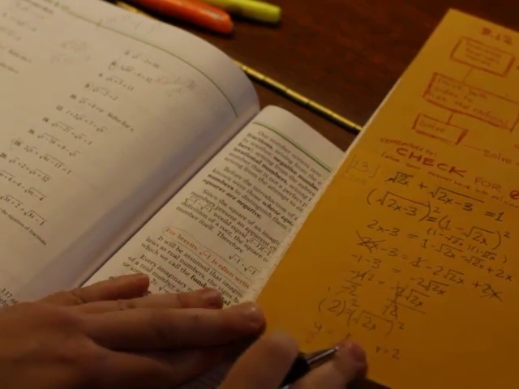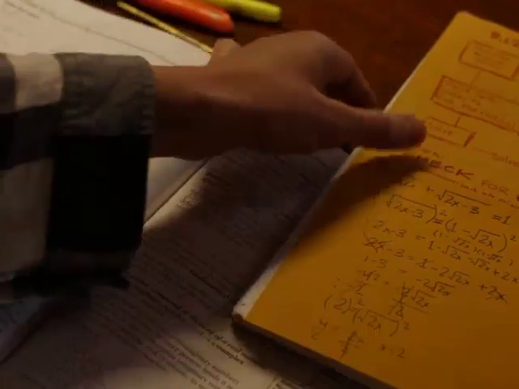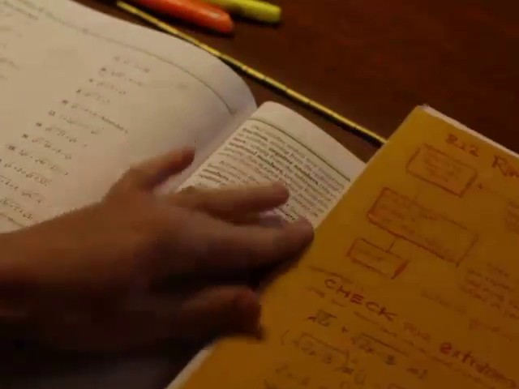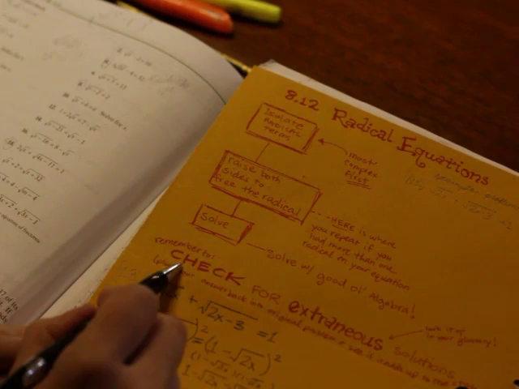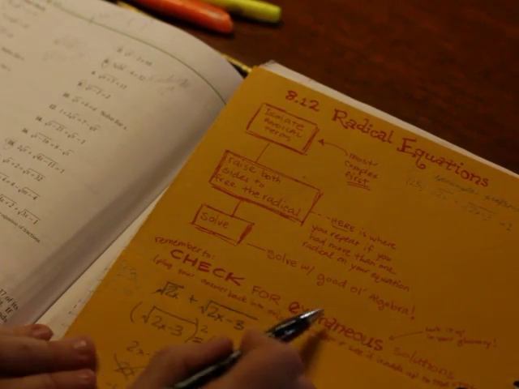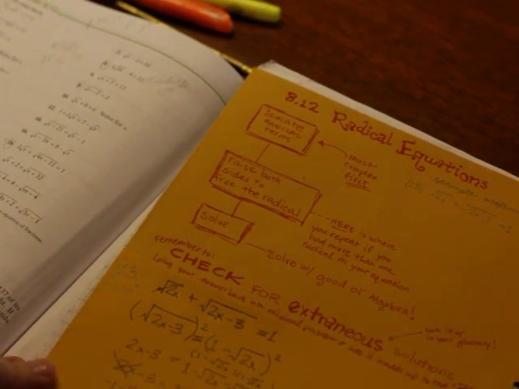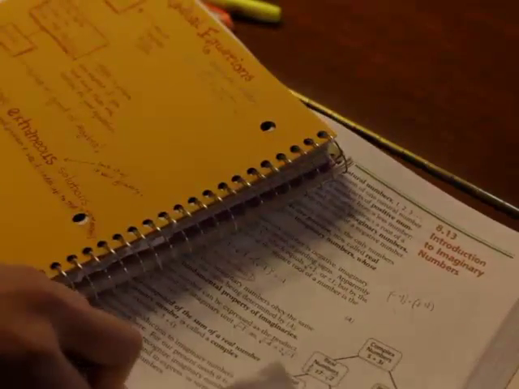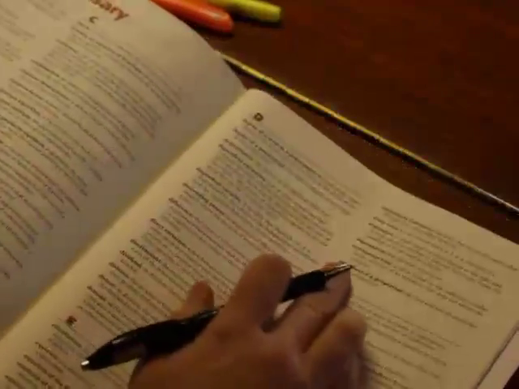Now, before you circle that as your answer, you need to go back. Hopefully you will write something like this on your rule page, because Rebecca stressed it as well. Remember to check for extraneous solutions, or extraneous roots. I would advise you to look up extraneous roots in your glossary at the back of the book if you don't remember what they are.